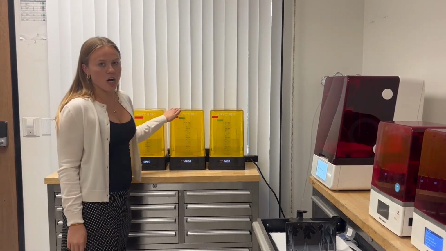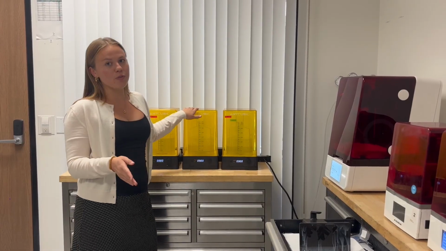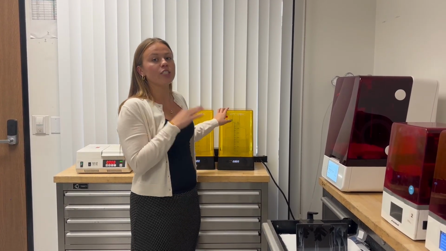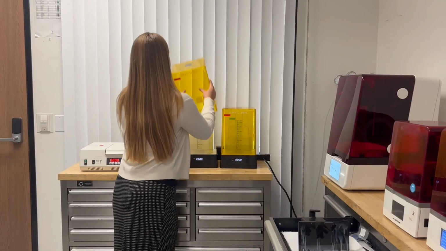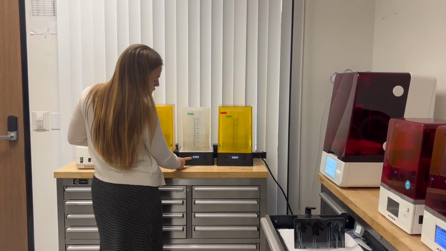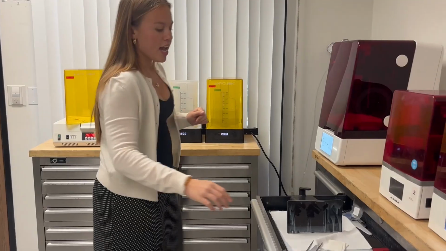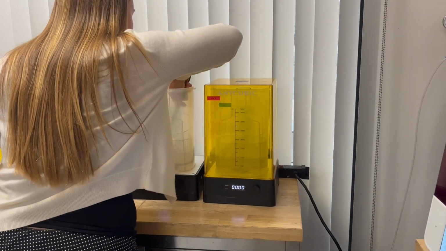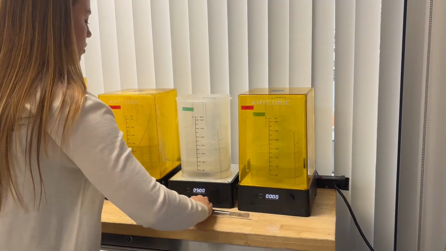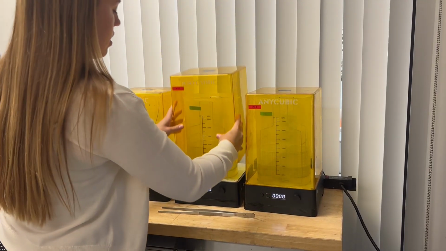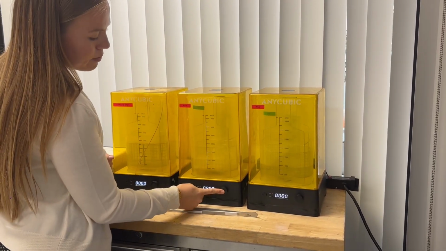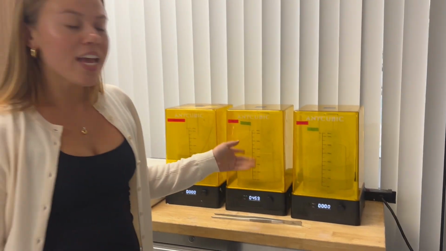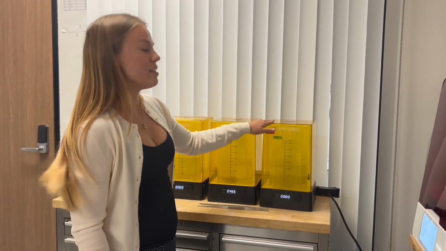Now that we have everything off the platform, we're going to put it in to get washed. This first wash is going to get off a majority of the resin, and then we're going to put it in the second wash just for one final clean. So we're going to take this box off, and it's already set for 5 minutes, which is perfect. And we're going to grab our project and drop it in. Perfect. And now all we have to do is click the button, and it's getting started. Then we're going to do the same thing in this second wash.